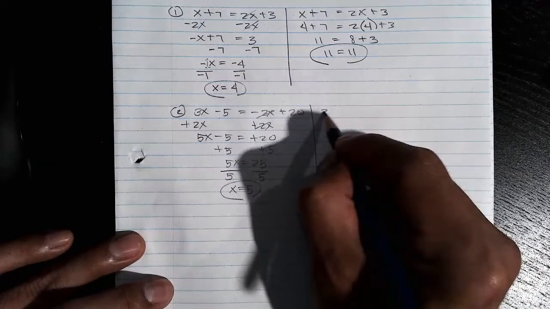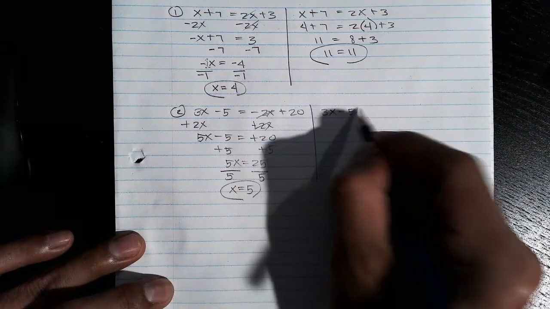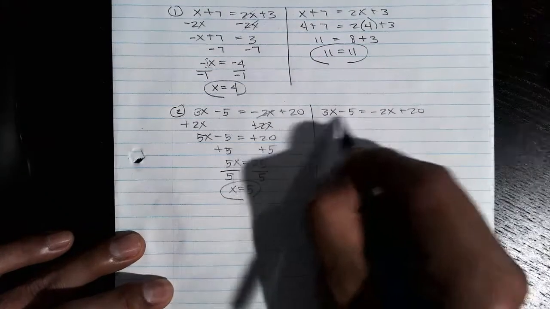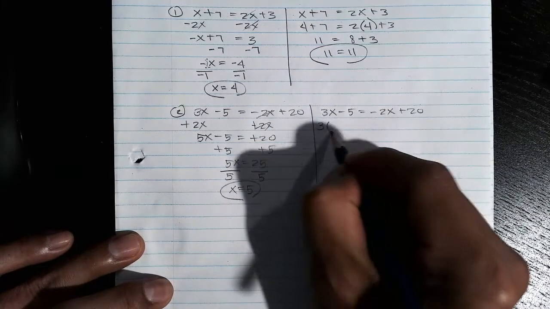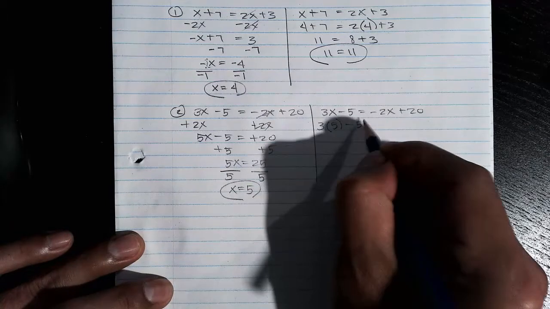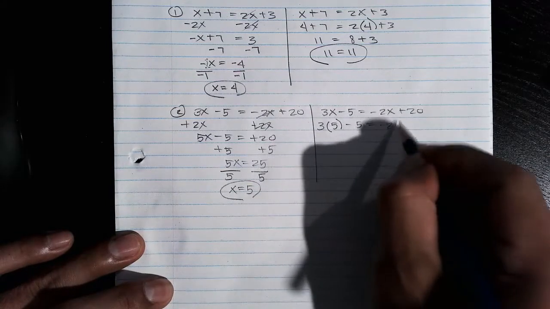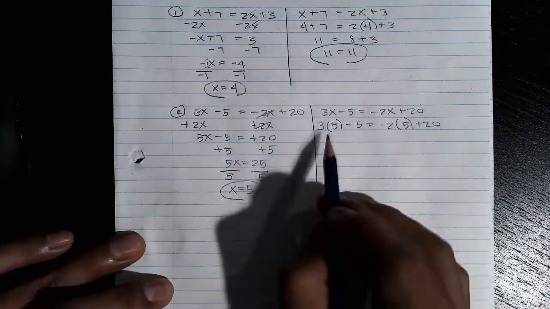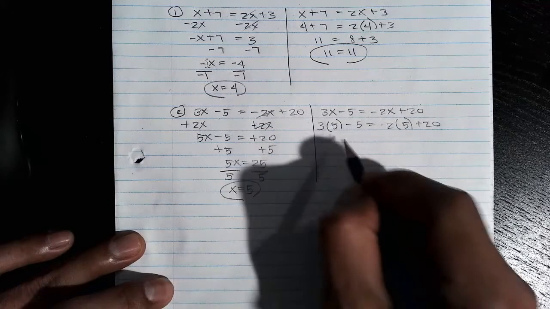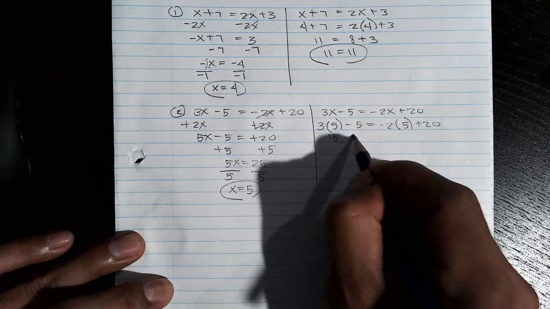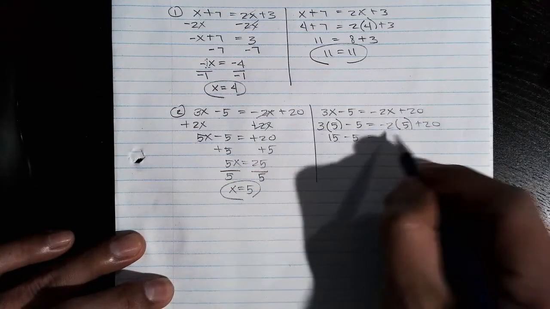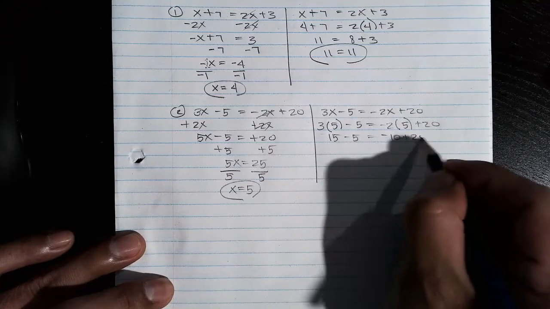Finally doing the check. 3x minus 5 equals negative 2x plus 20. Substitute our answer into here. 3 times 5 minus 5 equals negative 2 times 5 plus 20. 3 times 5 first is 15. Minus 5 on this side. Negative 2 times 5 is negative 10 plus 20.